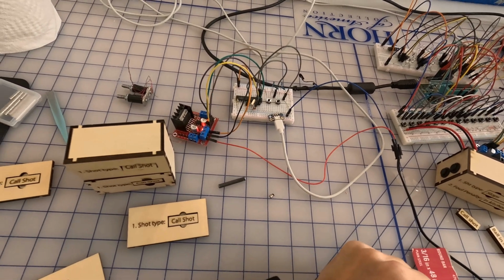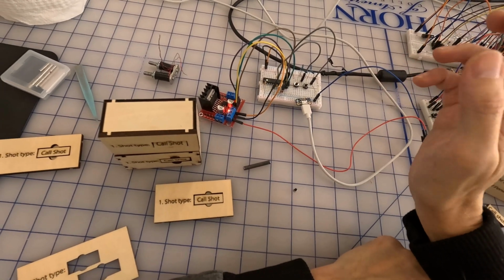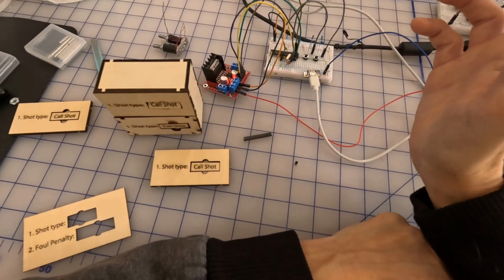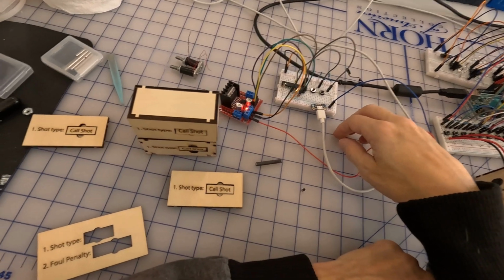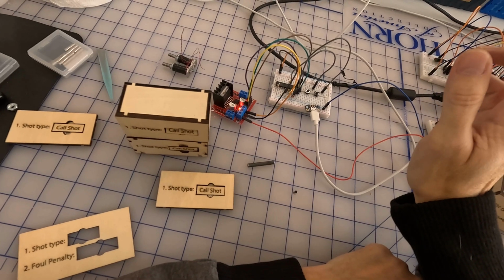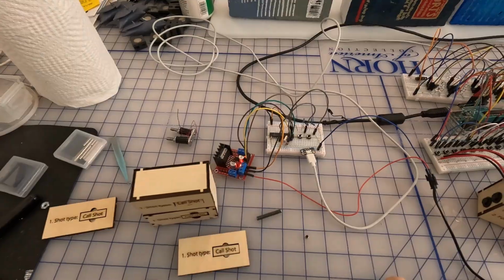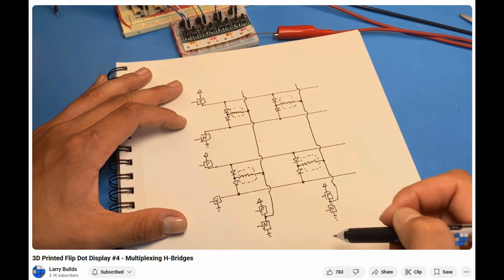One thing when I was looking at this, I think a lot of people made their own H bridges, multiplexed H bridges to drive multiple dots. They used multiplexed H bridges that they built out of transistors and resistors, and I was trying to decide how I wanted to go about doing that, and I saw some comments on some videos. There's one guy that I referenced a lot. I'll put his video up here, and there'll be a link to this as well.